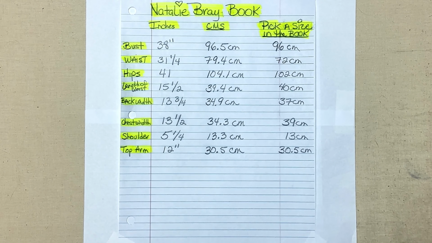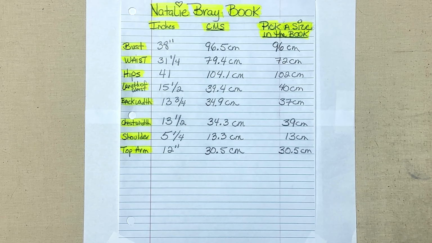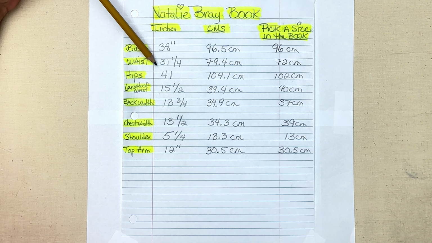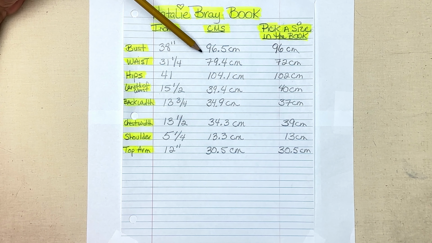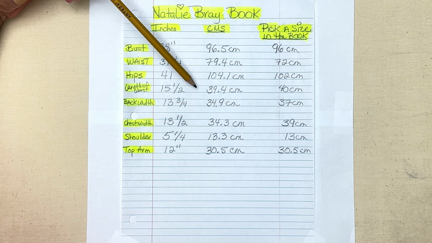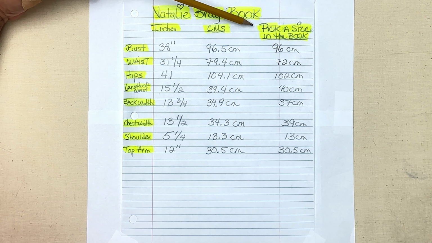There are other books I use for drafting. This is one of them, the Natalie Bray book. This book is in centimeters and it's very easy to draft a pattern. This would be good for beginners. As you can see, I have my dress form measurements in inches and centimeters. This book has a measurement chart so you can pick a size. You can use the size chart in the book or you can use your own measurements.